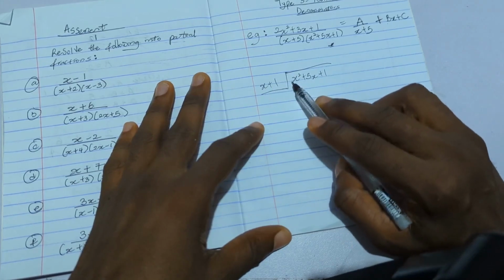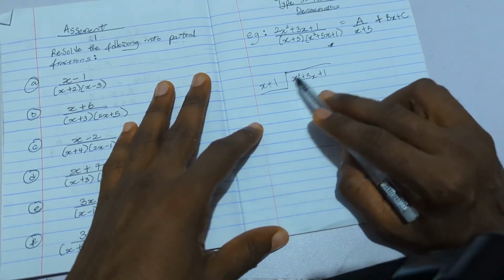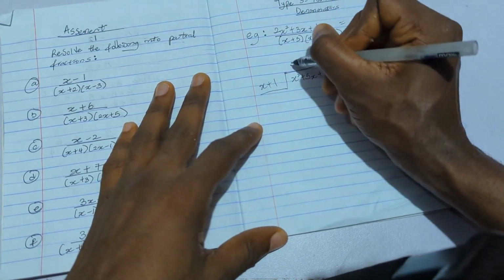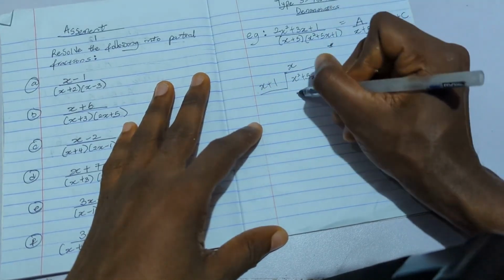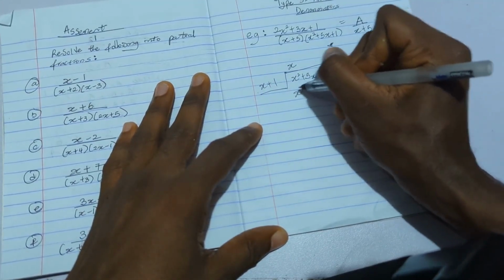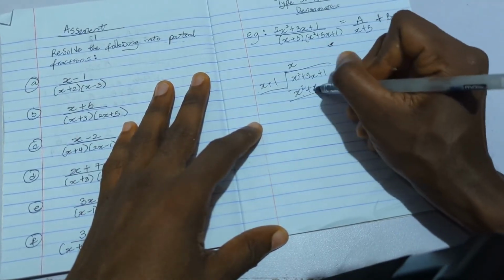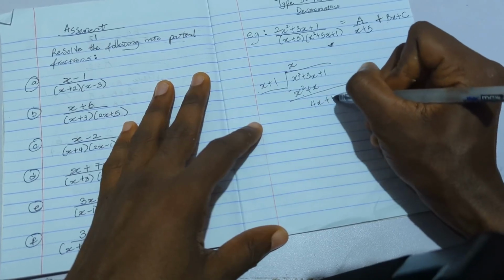We know it's not factorizable, so definitely it's not going to be a factor. x squared divided by x is x, and x times x plus 1 is x squared plus x. By the time you subtract, x squared minus x squared is 0, 5x minus x is 4x, then plus 1.